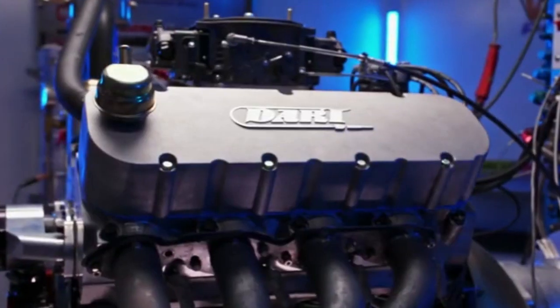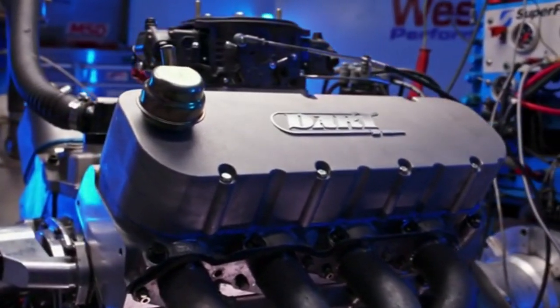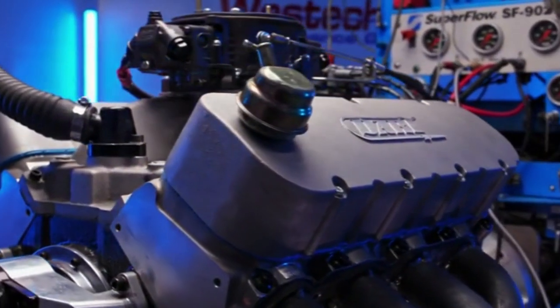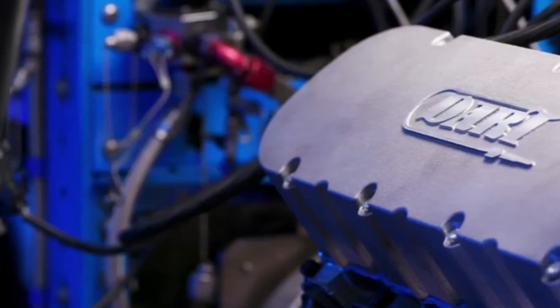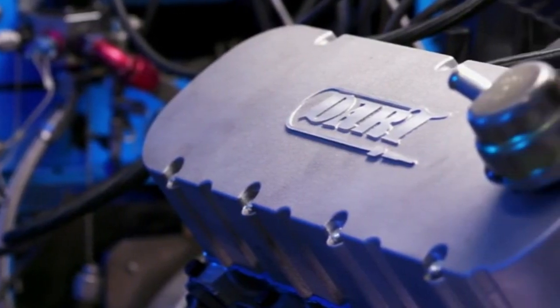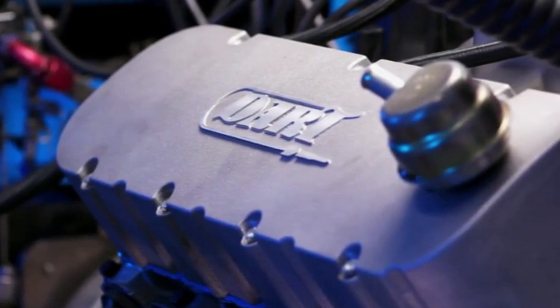So this thing begins with a crank that has a stroke of 3.76 inches. It's like a stock 396 or 427 crank. I used the Dart Big M block in order to get a big bore of 4.5 inches. And the reason I did that is I wanted some displacement. And this thing still turns out pretty small. It is a 478 cubic inch engine.